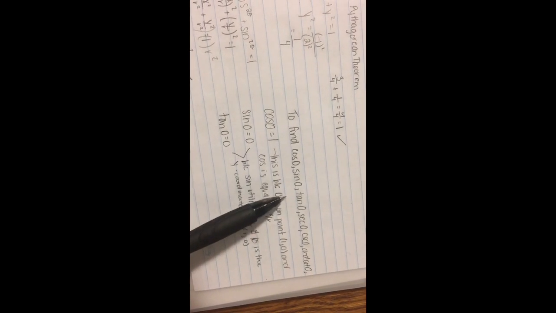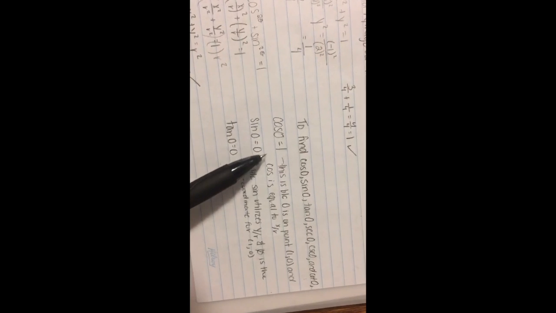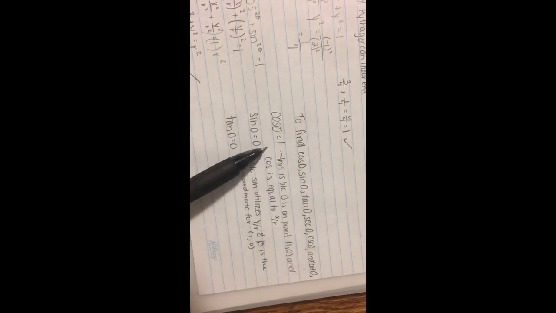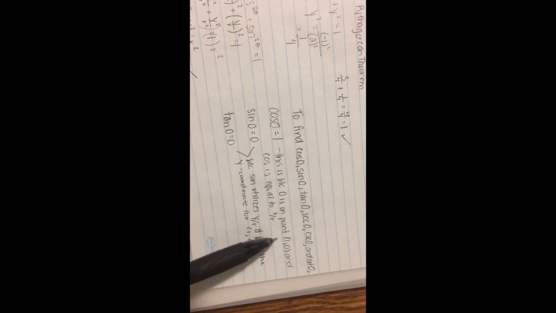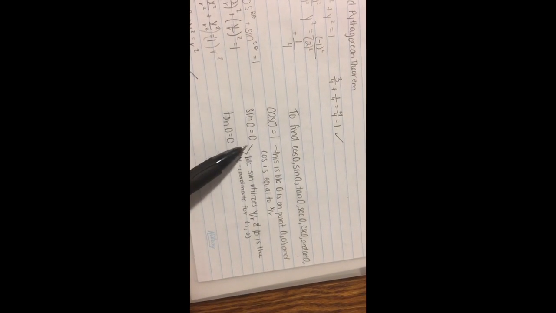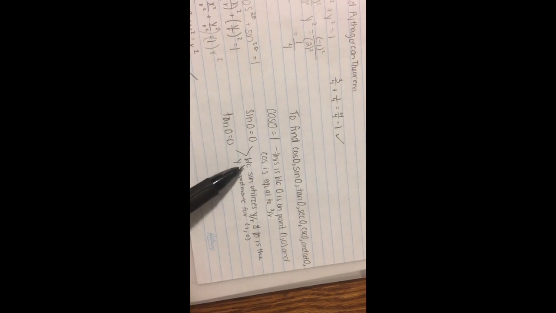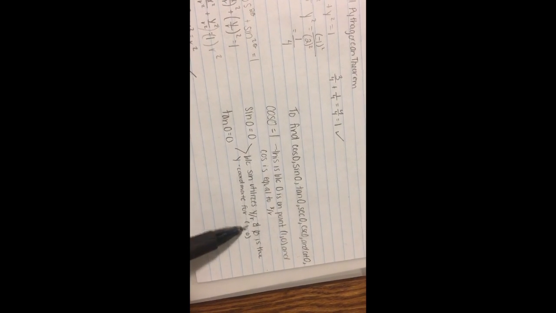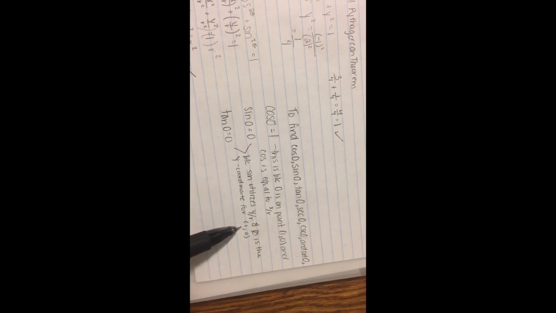And then lastly, to find cos of 0, sine of 0, tan of 0, etc., we see this. So this is 1 because 0 is on the point 1, 0, and cos is equal to x over r. Obviously for all of these, the reciprocal will have the same value. So because sine utilizes y over r and 0 is the y coordinate for 1 over 0, these two will have 0 as their answer.